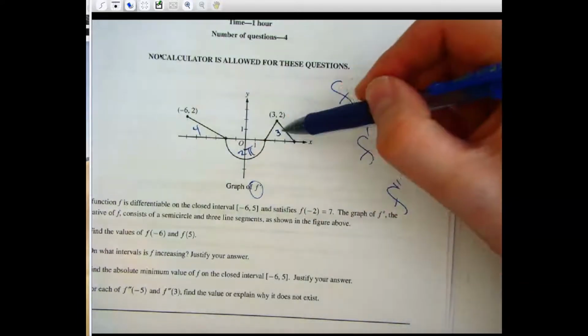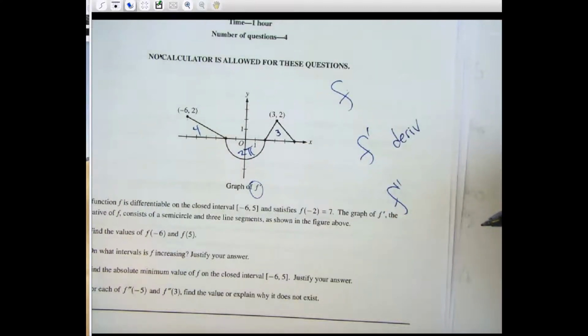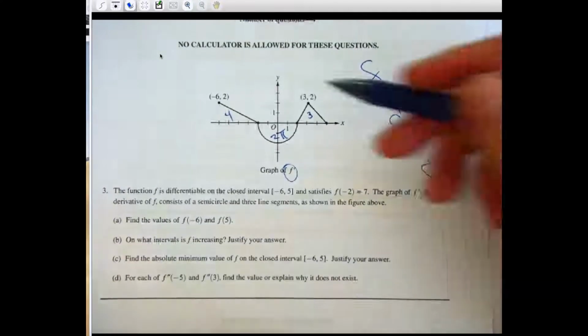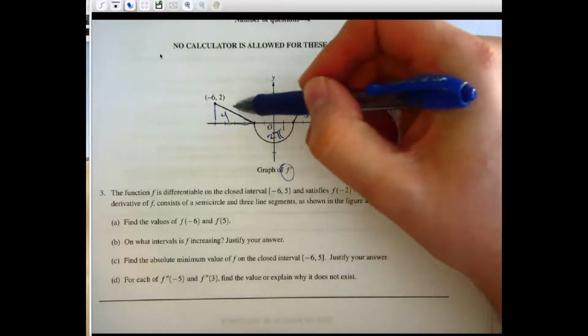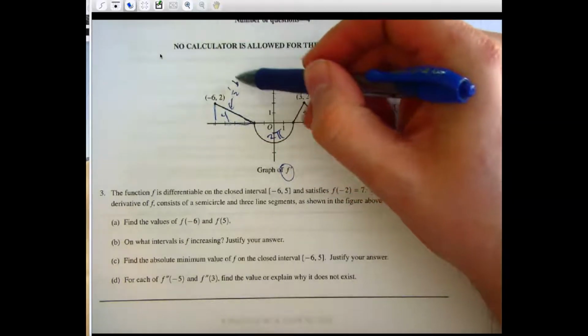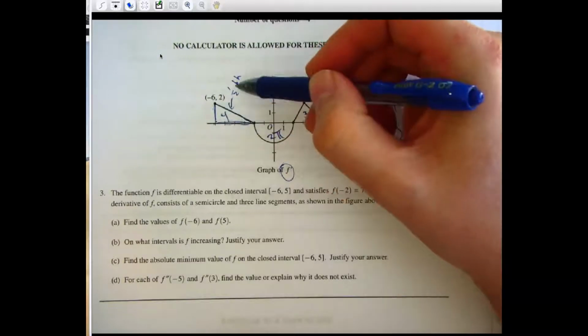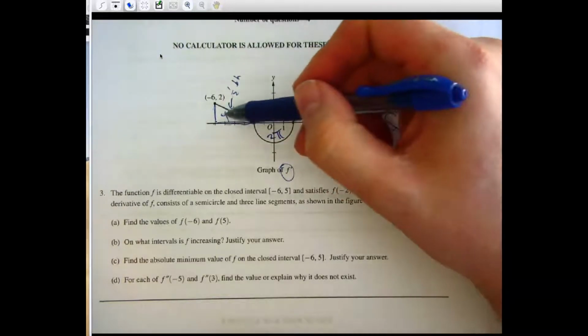I've got these little numbers here. I'll talk about what they're there for in a little, well, I can tell you now and then we'll use them in a little while. It's the area of each of these sections. So like this is 1/2 base times height. The base is 4, the height is 2, so it's 1/2, 4 times 2, which is 4.